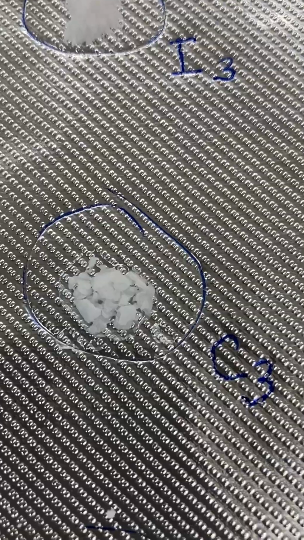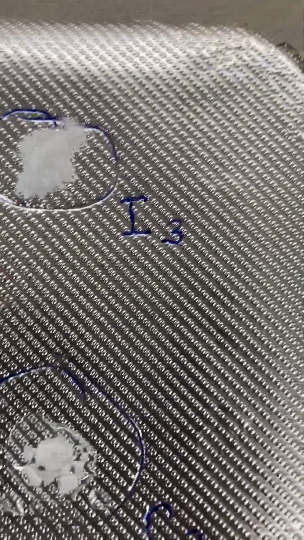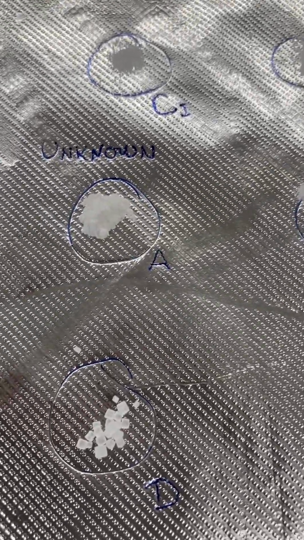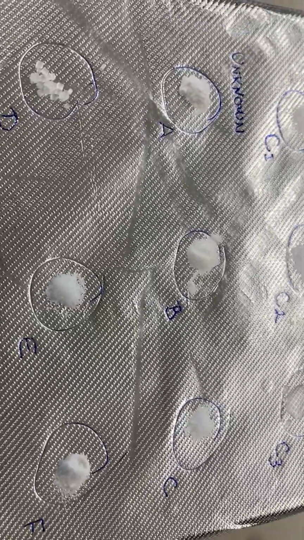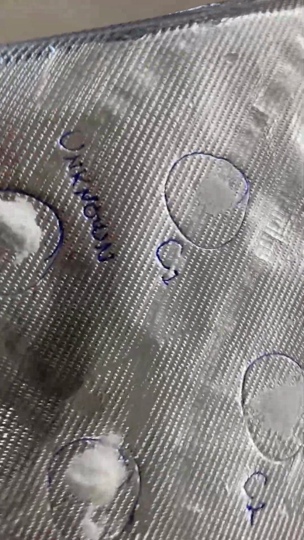Oh, what's happening with stearic acid? Can you see that? Stearic acid is melting. Yes, very definitely melting. Let's zoom out here and see if anything else is happening. None of the unknowns appear to be melting yet. But stearic acid is all melted.